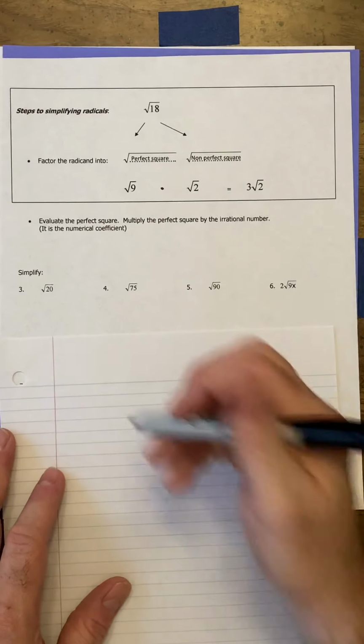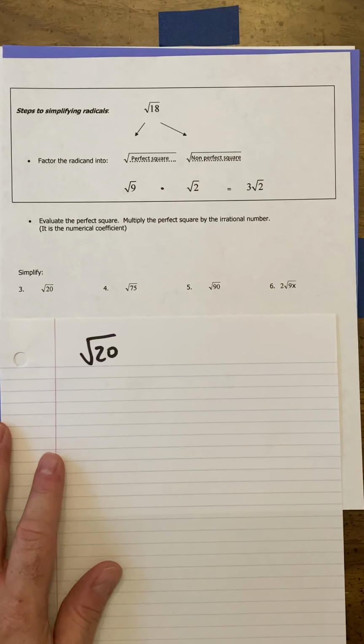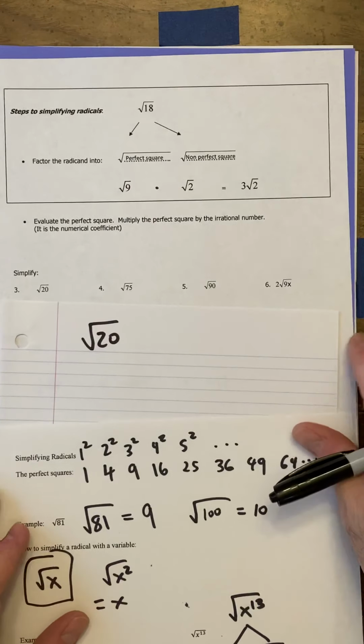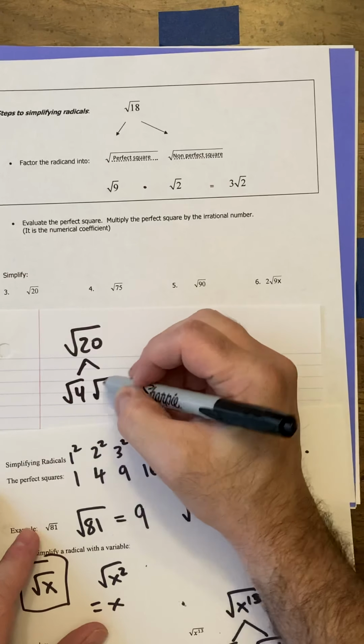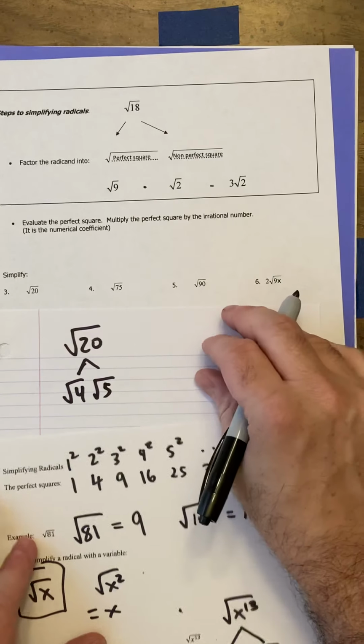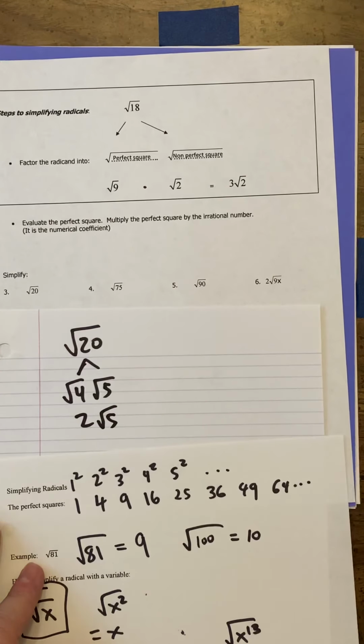Let's take a look at these. Rad 20. So I'll make that a little larger. I'll do it over here. The perfect square that goes into it is going to be 4. It's the only perfect square that goes into rad 20. So you're going to get 4. And the other factor of 20 is 5, because 4 times 5 is 20. Square root of 4 is just 2. You get 2 square root of 5.